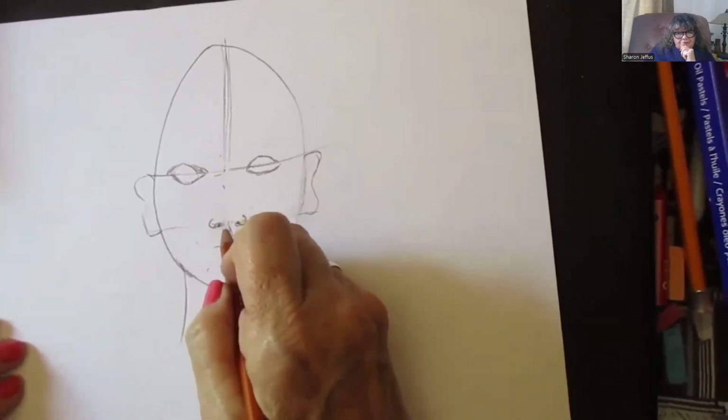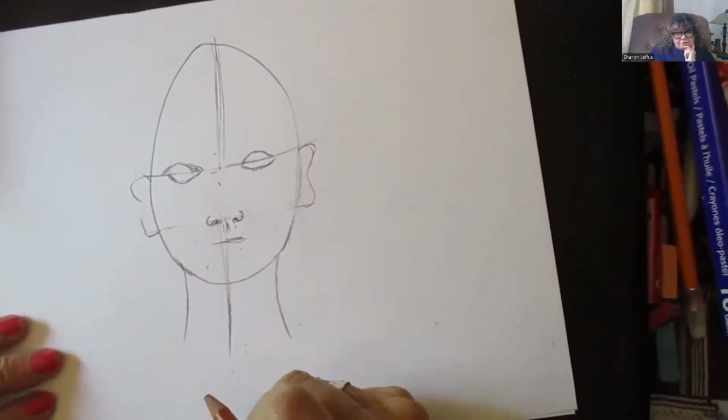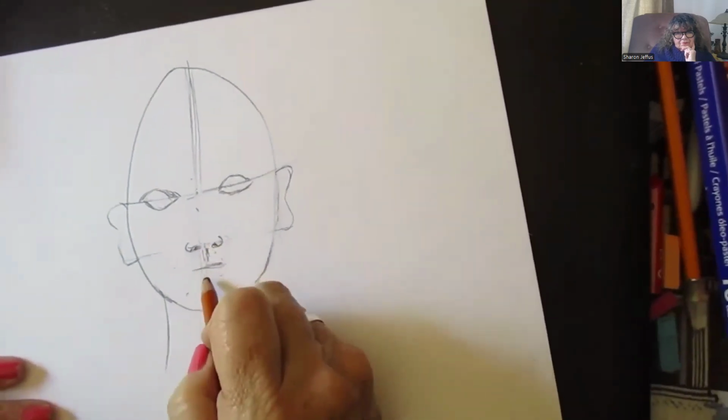And then, of course, we have the philtrum, that little thing in the middle. Actually, that was the first prize question on Who Wants to Be a Millionaire. Somebody had to say, what's that called? And it was the philtrum. We have the philtrum, and then we have the mouth.